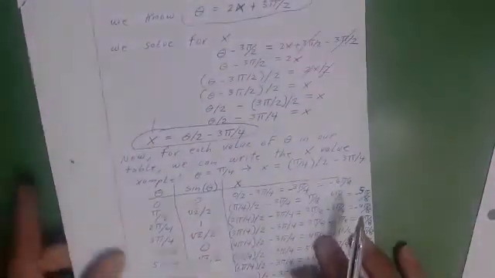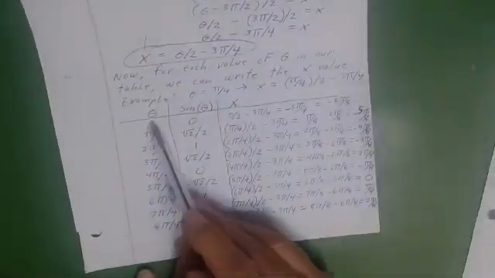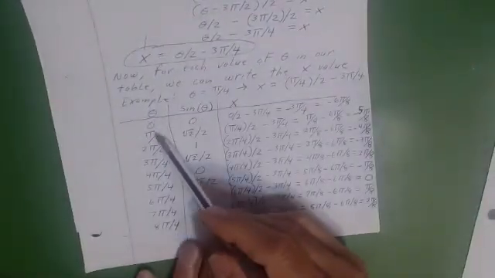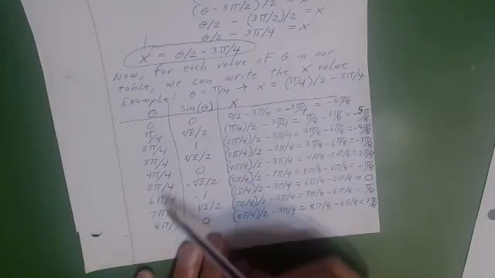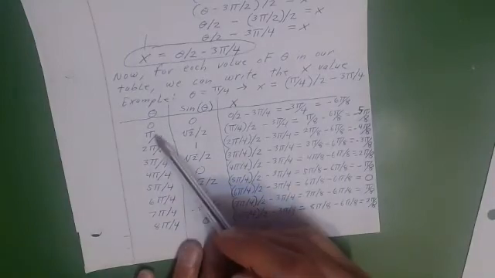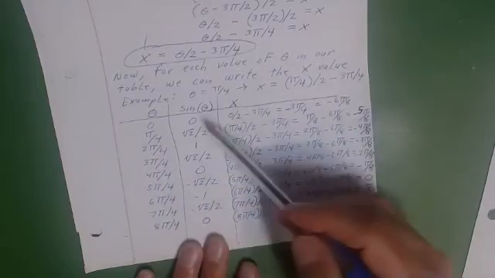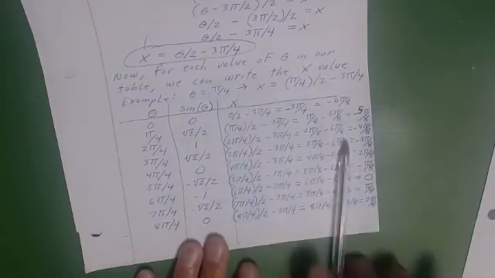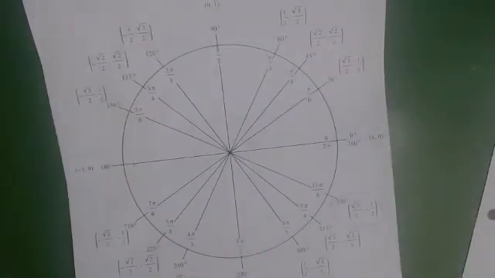So now we have our table. We have theta, which for a fundamental cycle goes from 0 to 2 pi, in increments of pi over 4. And then we can use our wheel to get the sine values of theta.